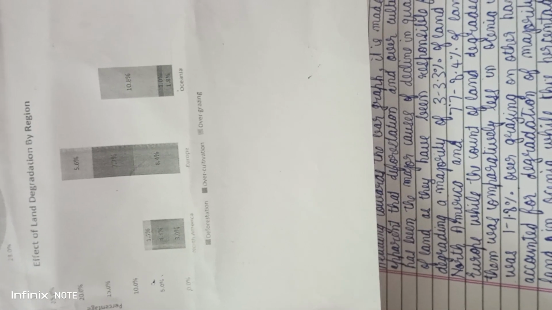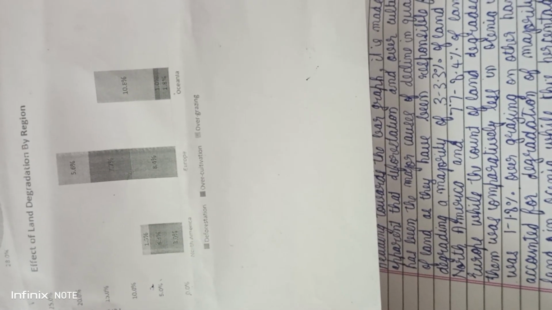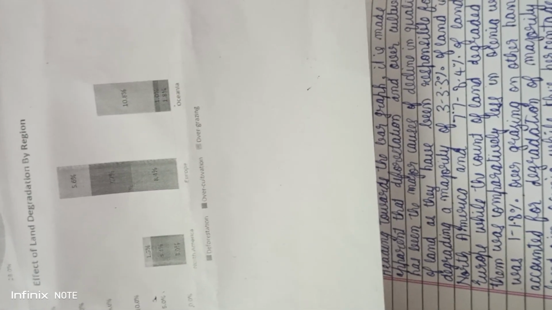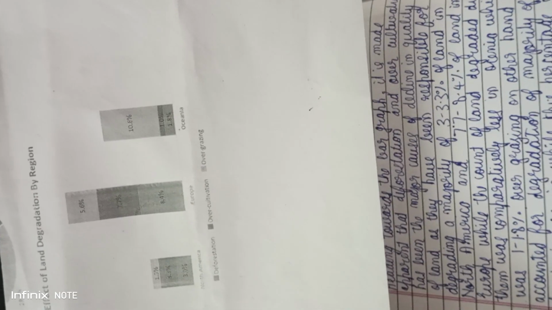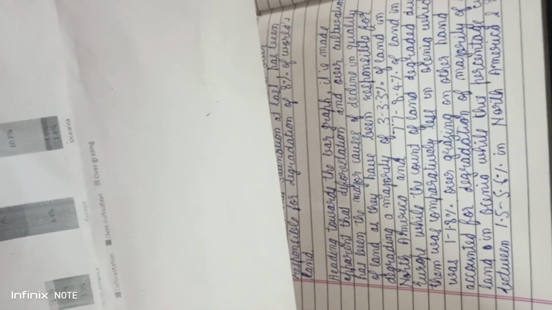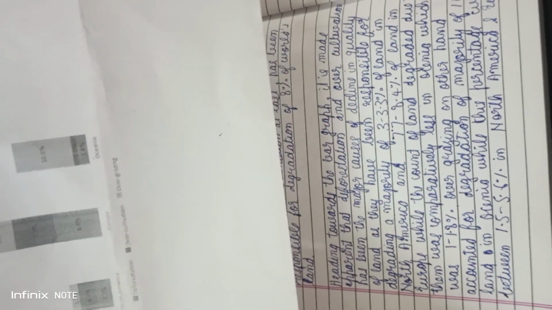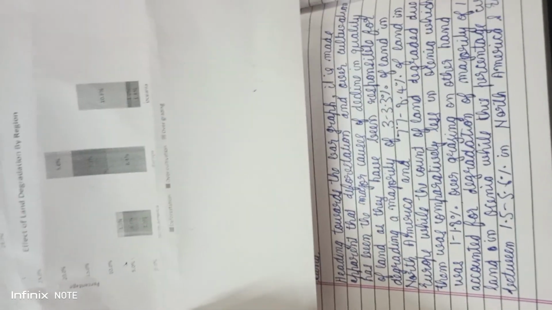Like in North America this percentage of land was degraded by this, in Europe this percentage of land was degraded by this, and same with Oceania. You can go this way also, but in order to look more impressive and make your writing more eye catching, you can refer to this way also.